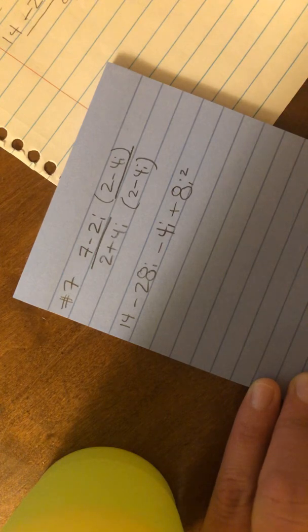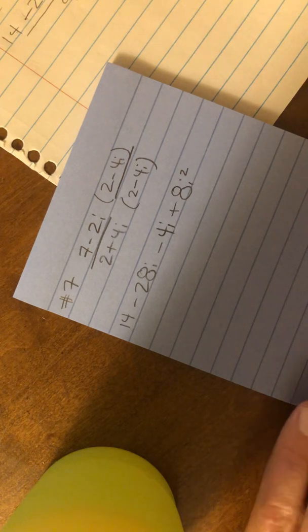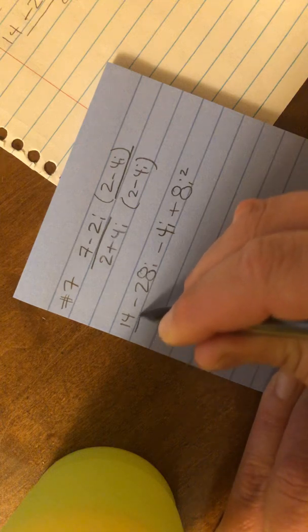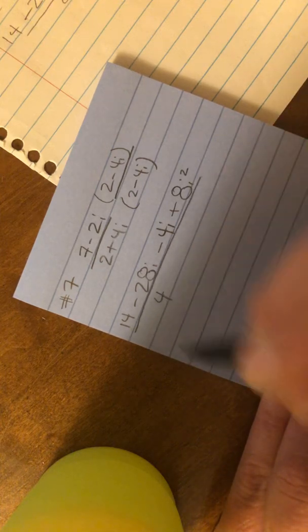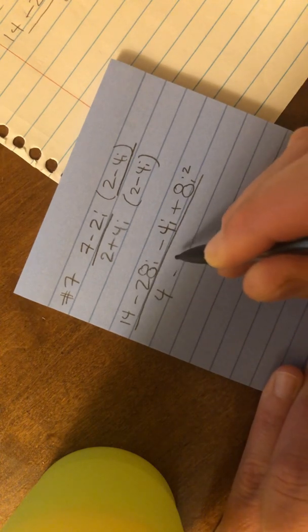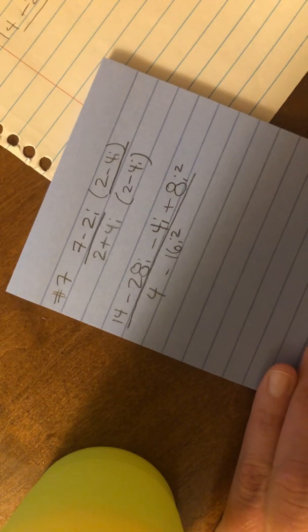Finally, what I'm going to do is, let me read my note. When you do the bottom, on the bottom you create a difference of 2 squares. So basically, all you have to do is take 2 times 2, which is 4, and then take that positive 4i times a negative 4i, which is, in this case, a negative 16i squared. I think in every case, but just to be clear.